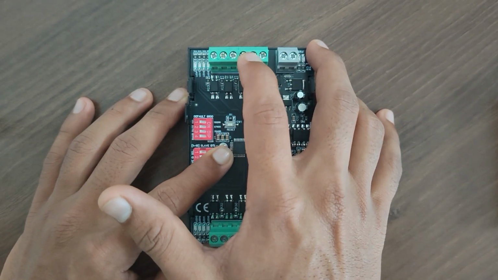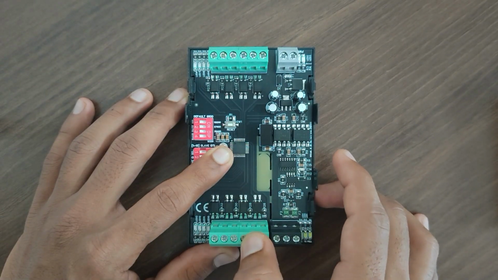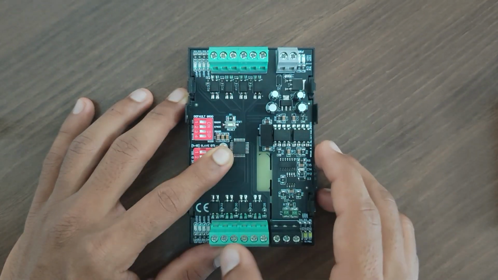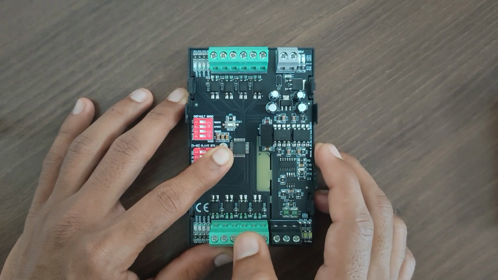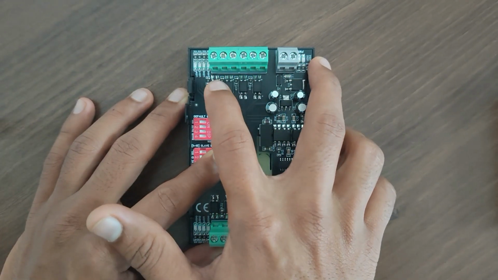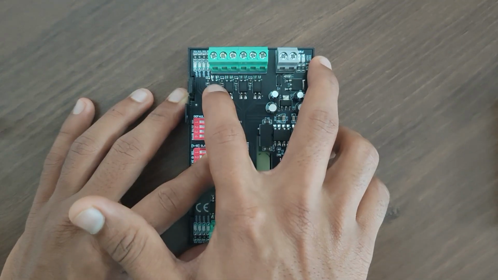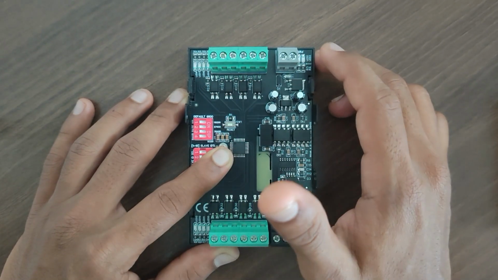Here we have the DI part. This is for the 4 DIs and here is another 4 DIs. This DI part operates through optocouplers which support up to 80 volt.